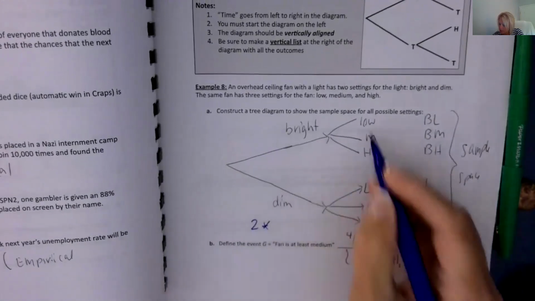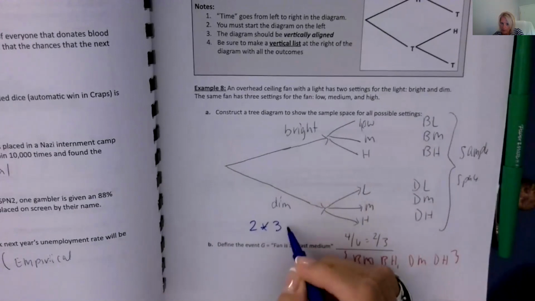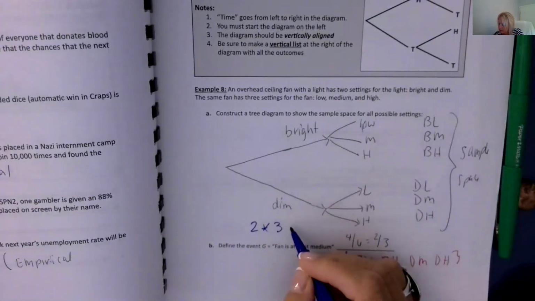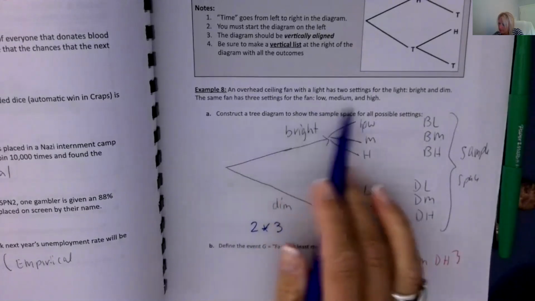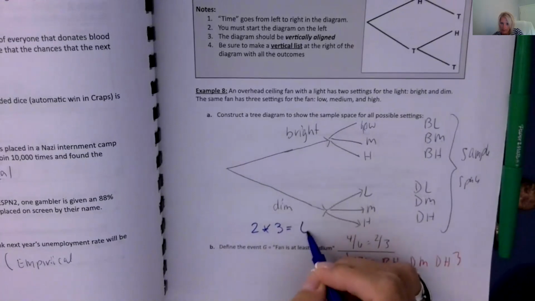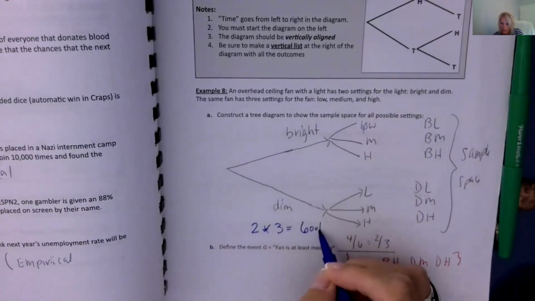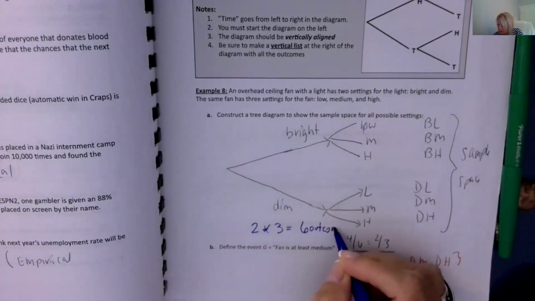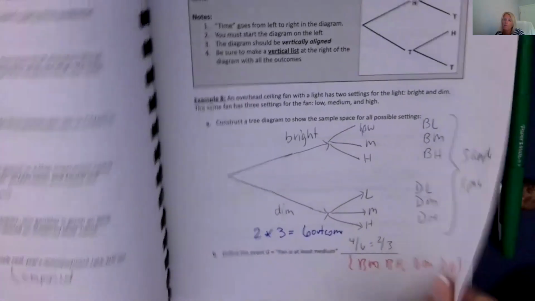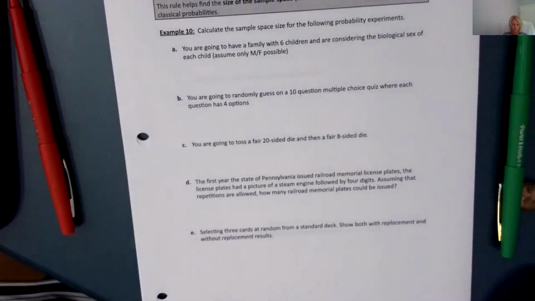And then there were 3 settings for the other, the speed on the fan. And so that should tell us 2 times 3, there should be 6 outcomes. And we did find that over here, there were 6. Okay, so go ahead and pause your recording and work on those.